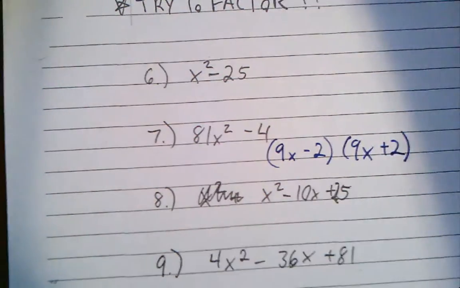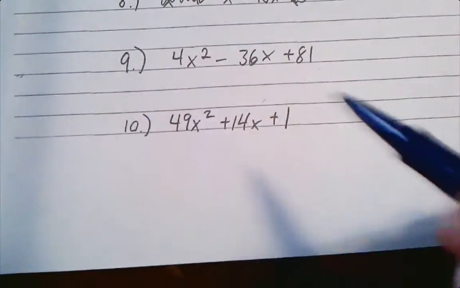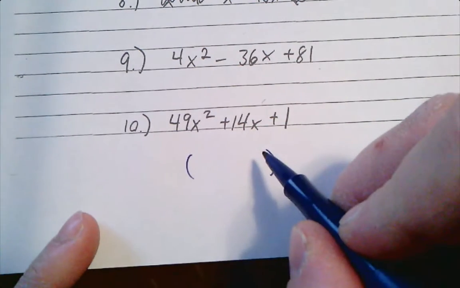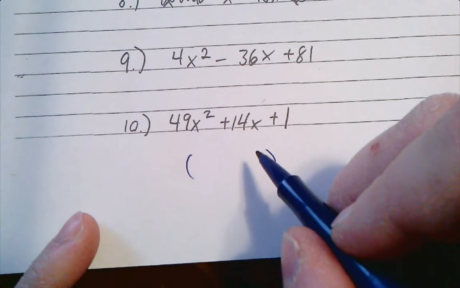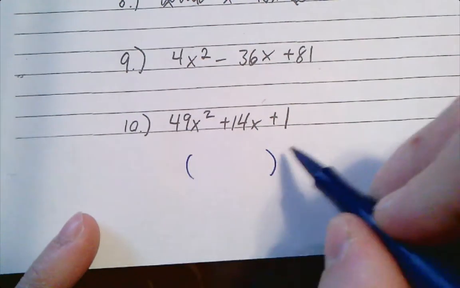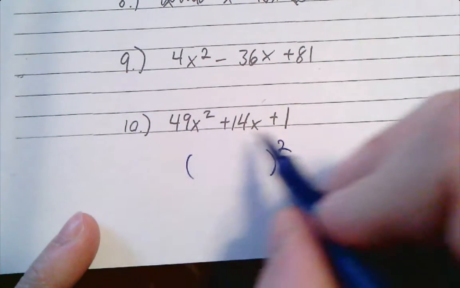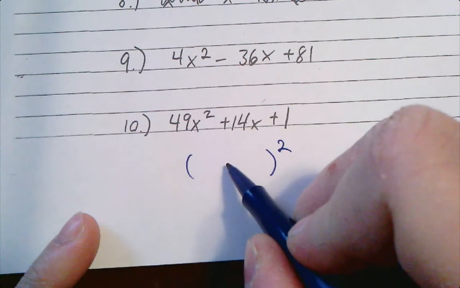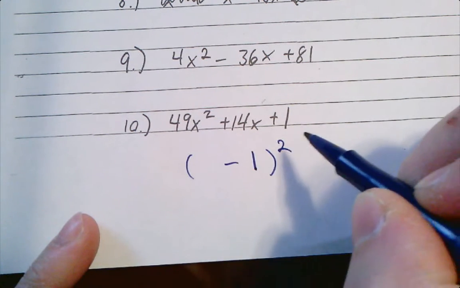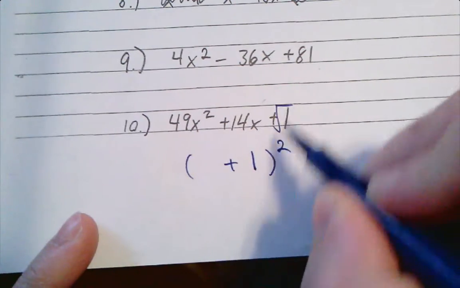Let's look at a perfect square trinomial for number 10. Here, I know that it's a plus plus. It's already perfect squares, so this will be plus 1. The square root of 1 is just 1.